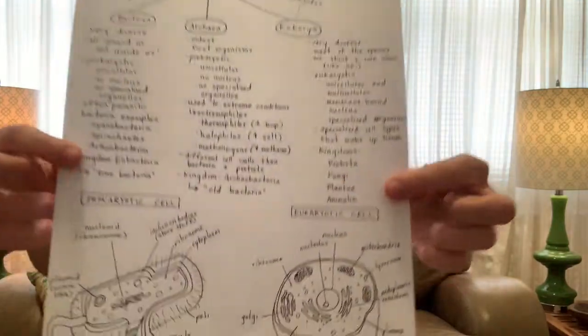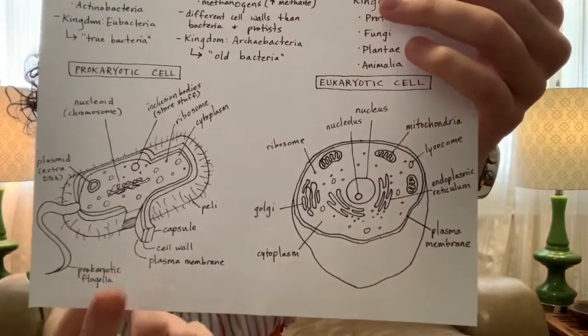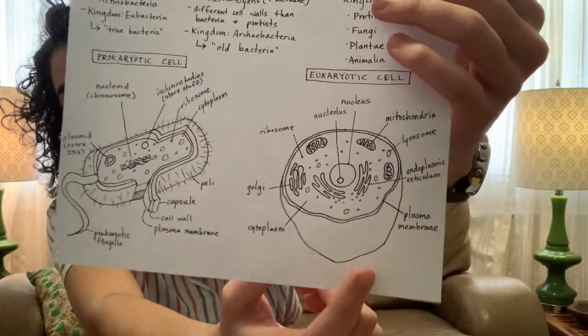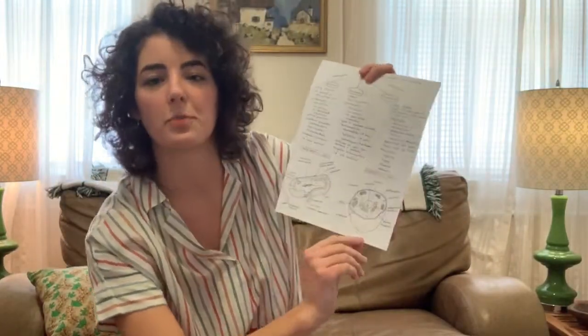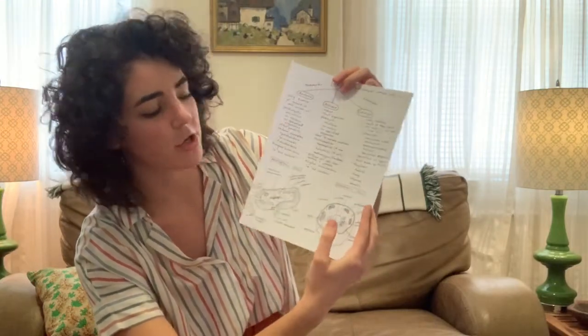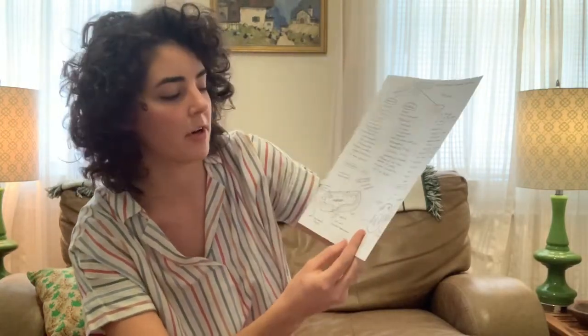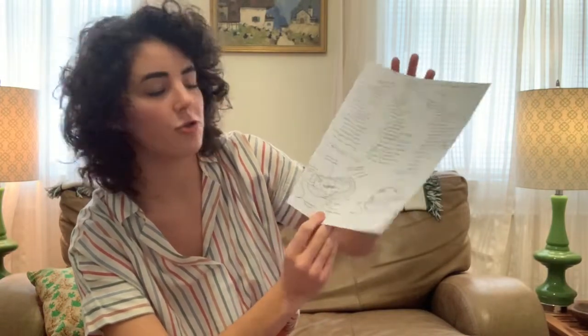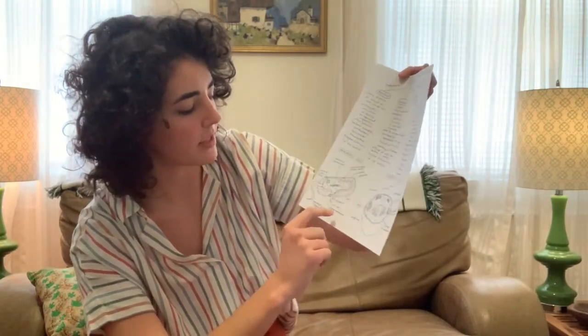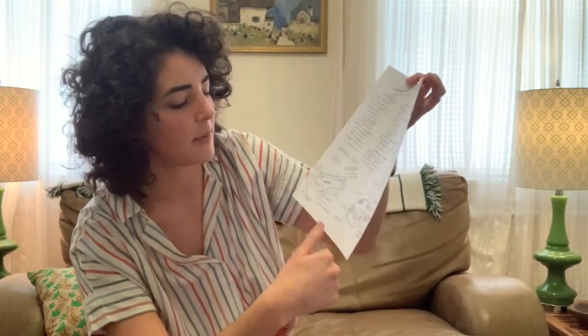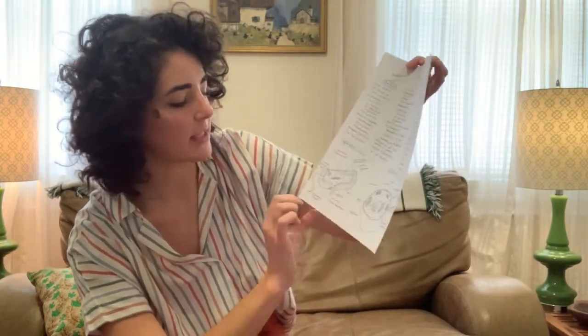So if you take a look at the notes that are on Schoology, you've got the difference between a prokaryotic cell and a eukaryotic cell. So a eukaryotic cell, again, has those specialized organelles like mitochondria or chloroplasts, which are not pictured on here. Whereas prokaryotic cells do not, but what they do have is a capsule that surrounds them. They have a cell wall. They always have a flagella for movement if they are motile.